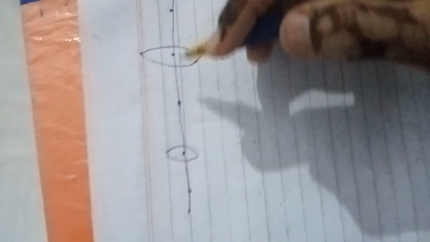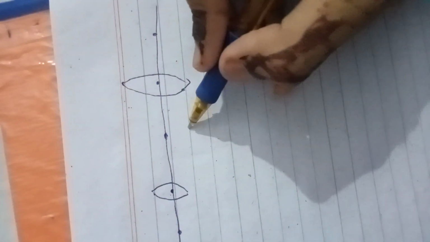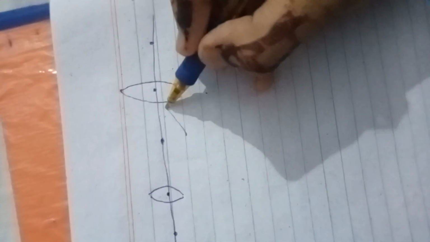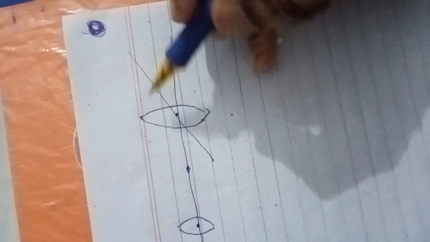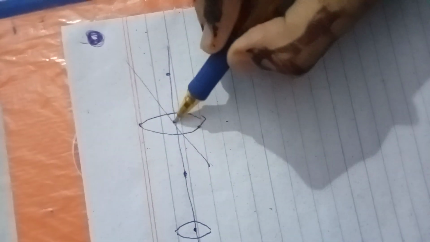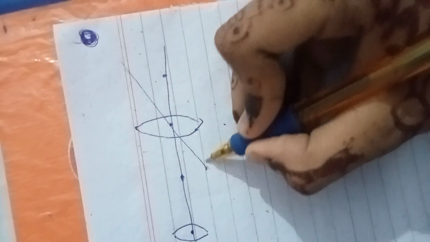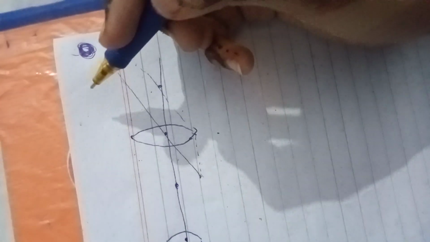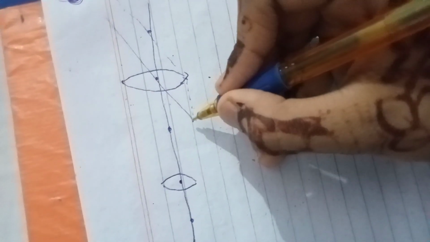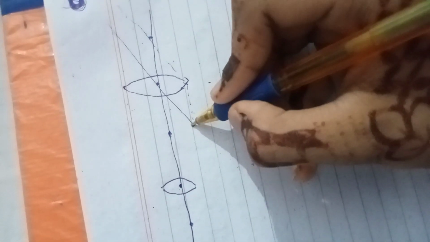Now first of all, the ray that will move from the optical center, for example the object is placed at infinity. First of all the ray will move from the optical center, and the second ray, as we know, will move from the focal point. At some point they will merge, we don't know where, because the object is at infinity.